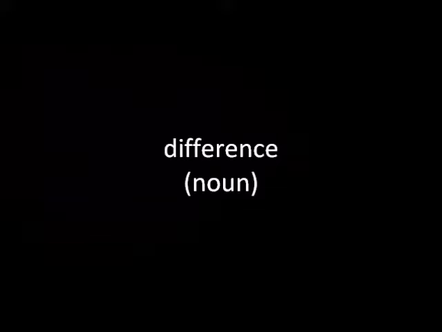It's difficult to tell the difference between butterflies and moths. Just 5 minutes exercise a day could make all the difference. Like any married couple, we have our differences. One tiny mistake when you are climbing could mean the difference between life and death.